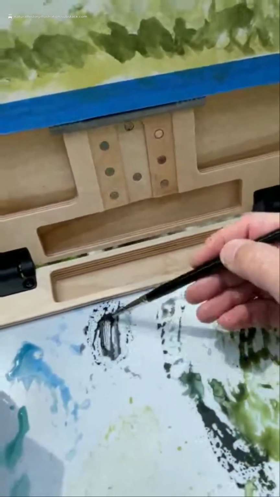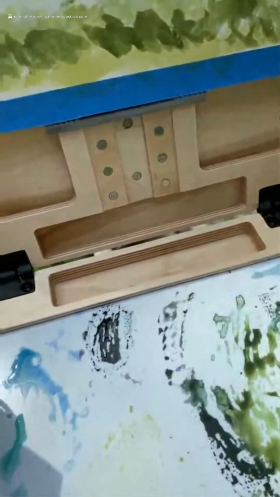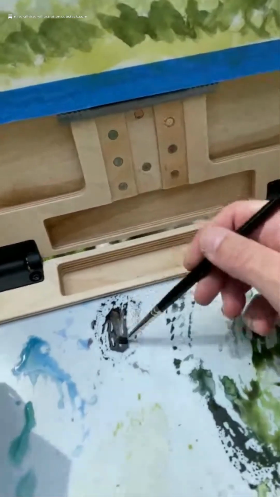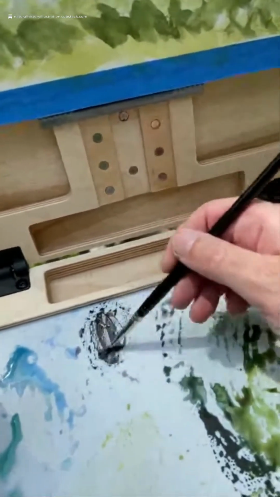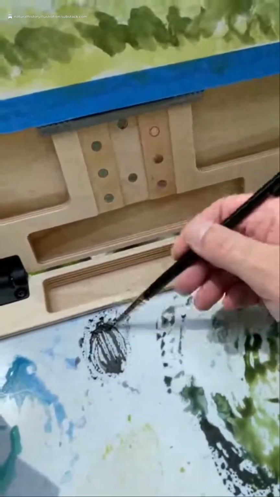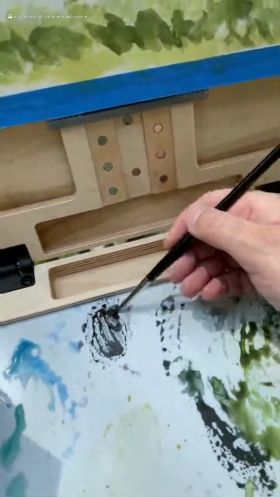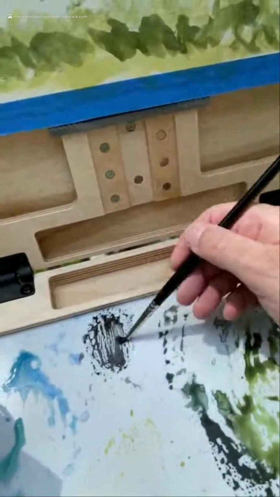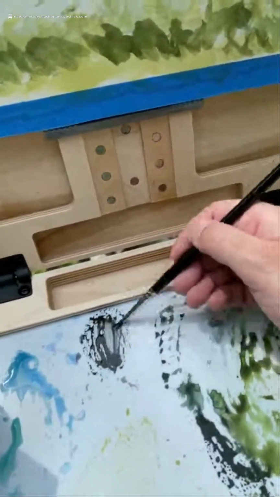You can tell if you pull it on the palette. That's why you always mix on a white palette. See, now I went too light, but I do like that shade of brown. So I'm going to keep it because I can always darken it up. It's really impossible to lighten it up.